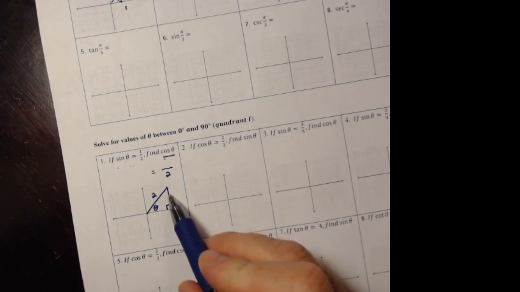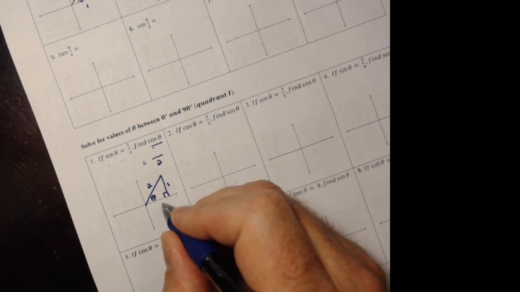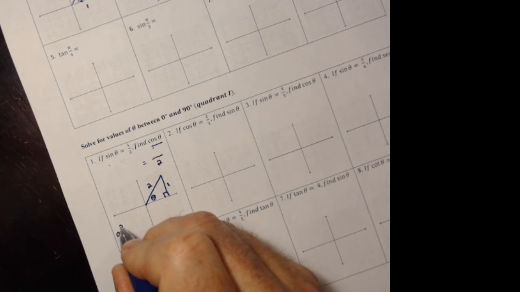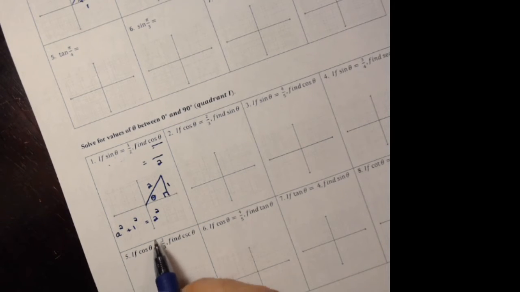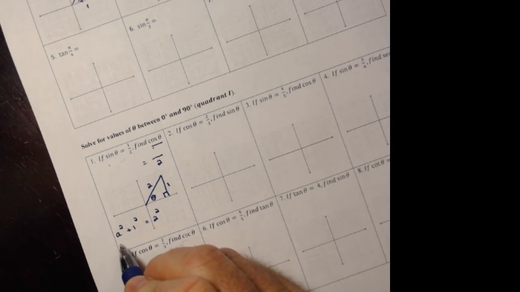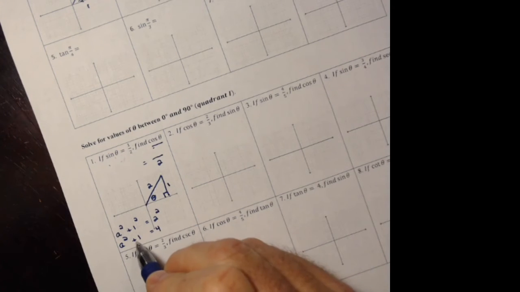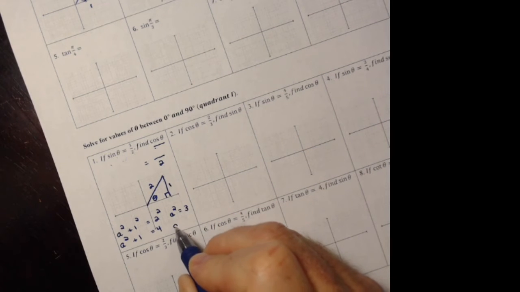It's not given, but notice we have two sides of a right triangle, and we can use the Pythagorean theorem to find the missing side. I can call this A for now. So A squared plus B squared equals C squared. I'm going to solve that for A. A squared plus 1 equals 4. Subtract the 1. A squared equals 3. And A is the square root of 3.